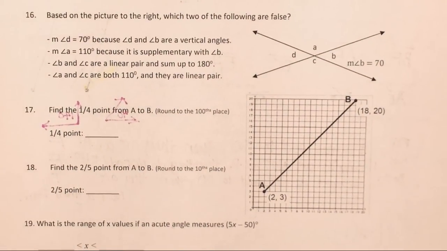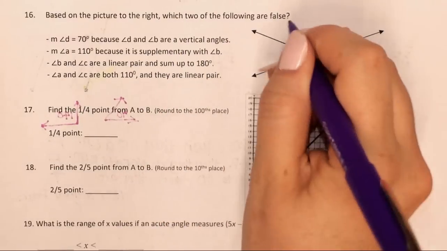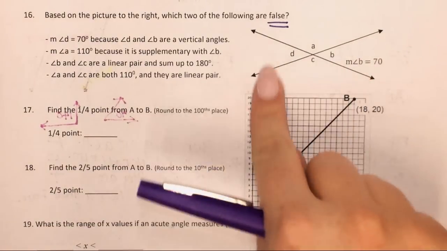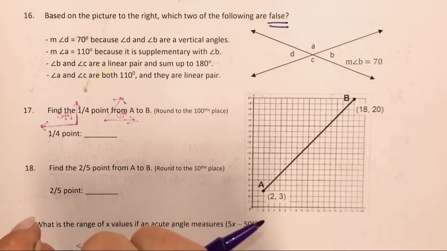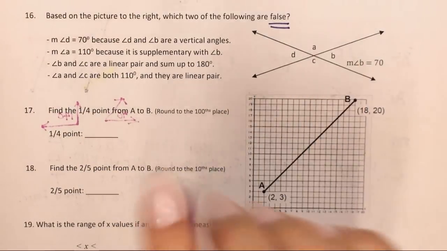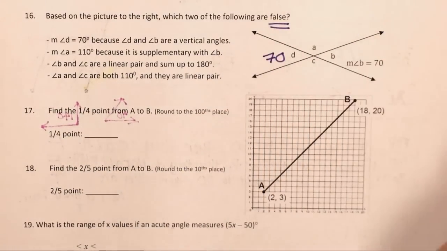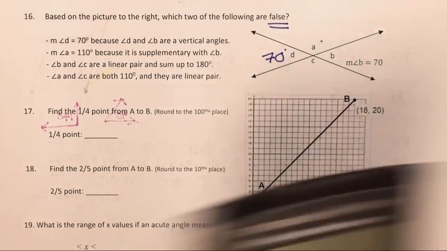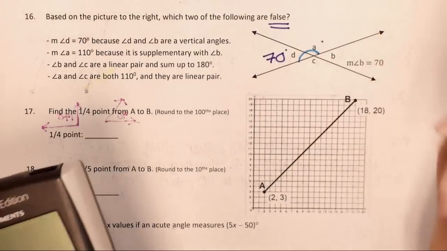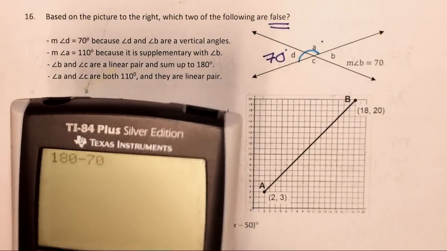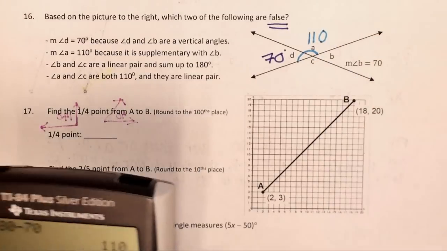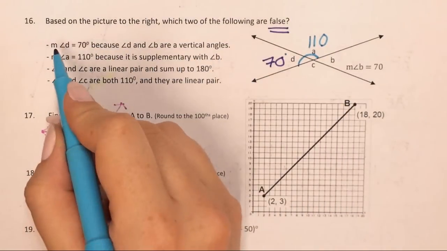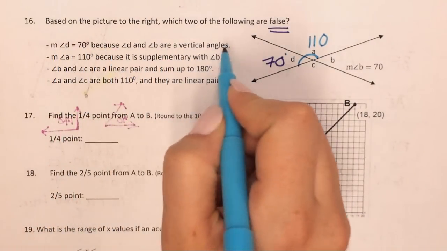16. Based on the picture to the right, which two of the following are false? So before even looking at this, I want to go through and label what each of these angles would be. D and B are vertical, which means that D would also be 70. A and D are a linear pair. They form a straight line. So 180 minus 70 means that A would be 110.